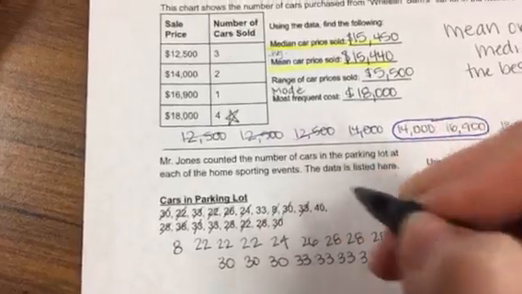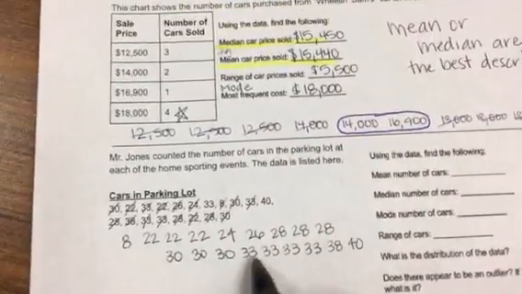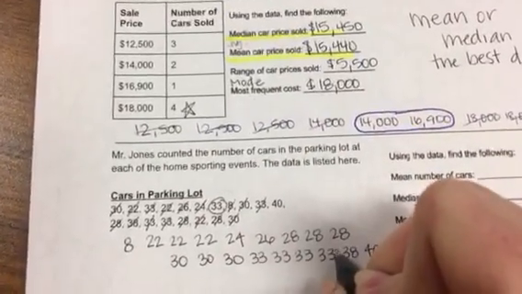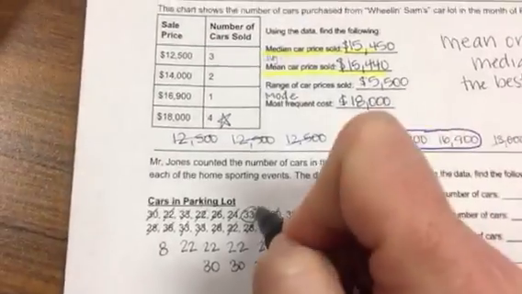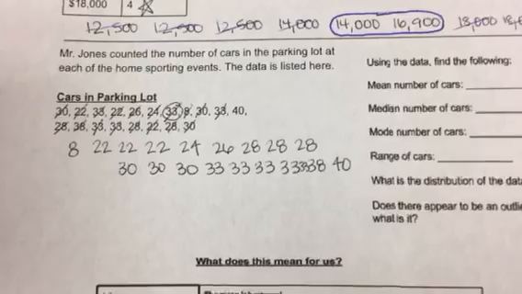and a 40. Did I skip a piece of data? 1, 2, 3, 4. I sure did. Do you see that guy sticking out right there? We have to be really careful. So let's just squeeze him in right there, and we've got him done. Got to be really careful.